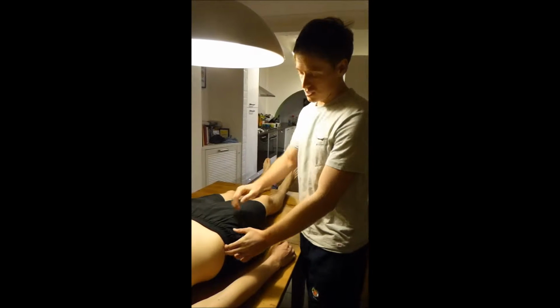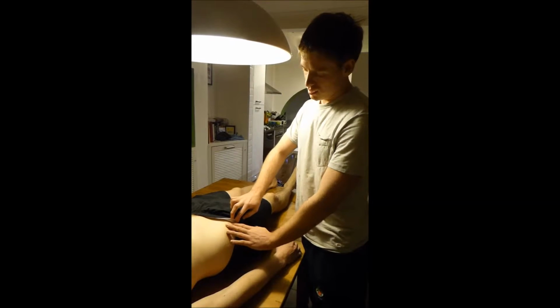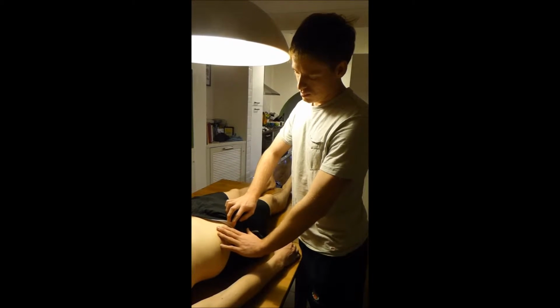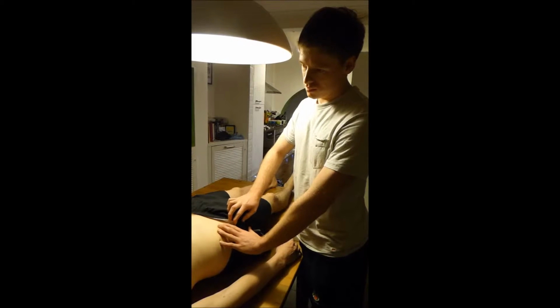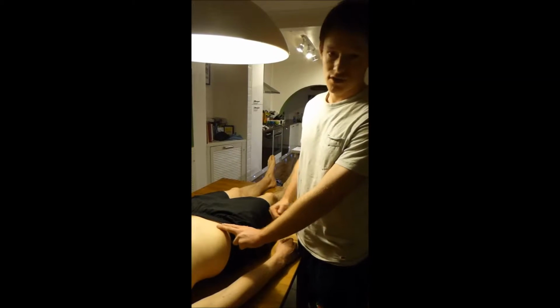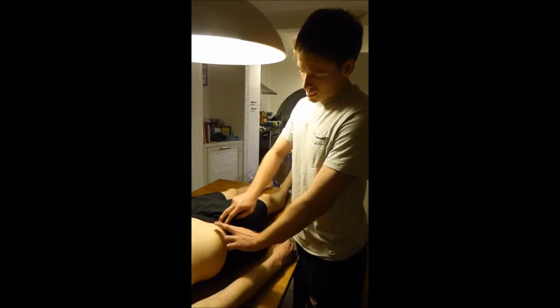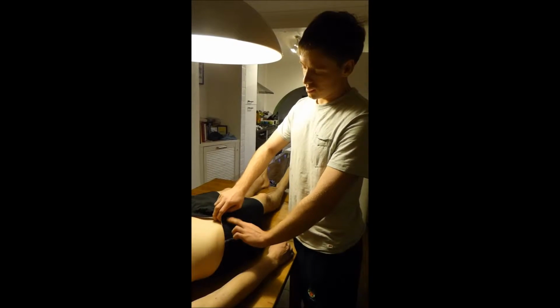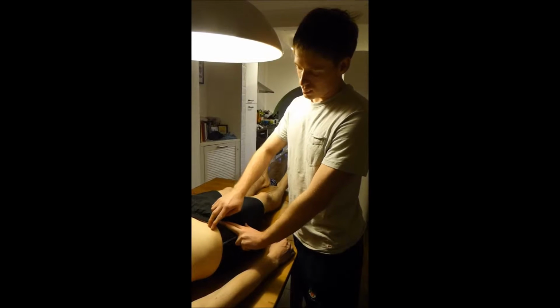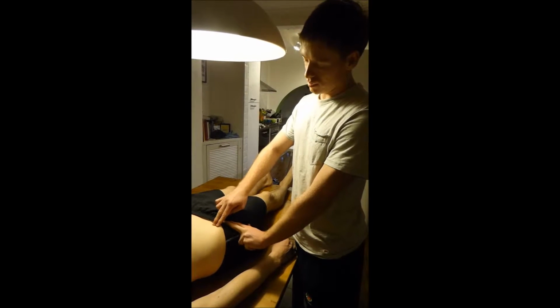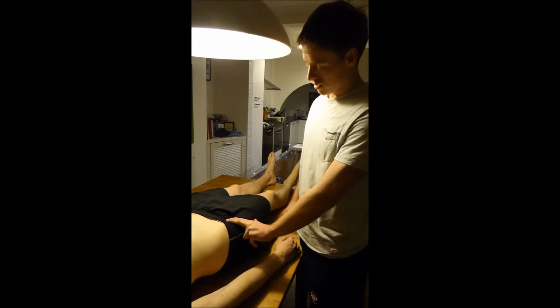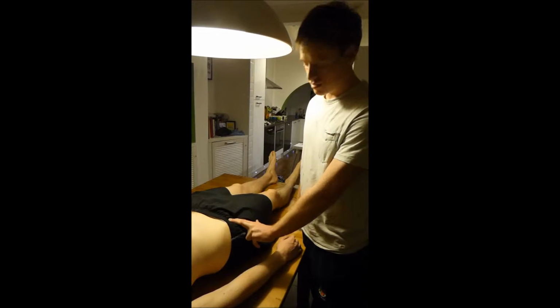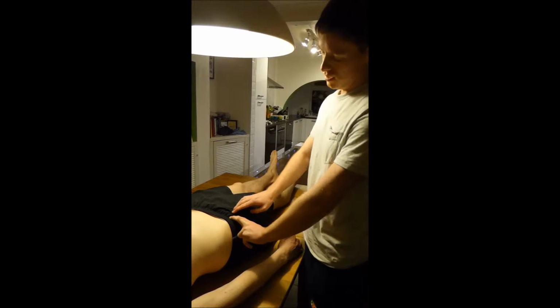So we'll start off with the ASIS, so just palpating here. Any pain here at all? No. Okay, so this is the origin point of the sartorius muscle. So we're looking for any signs of tendinopathy here, and then we go down to the anterior inferior iliac spine, and that's the attachment site of the rectus. Any tenderness there? No. Good, it's okay.